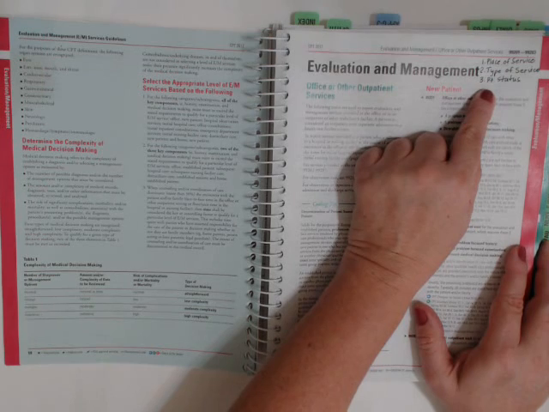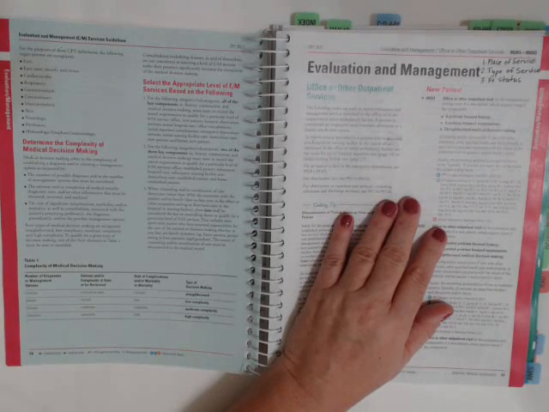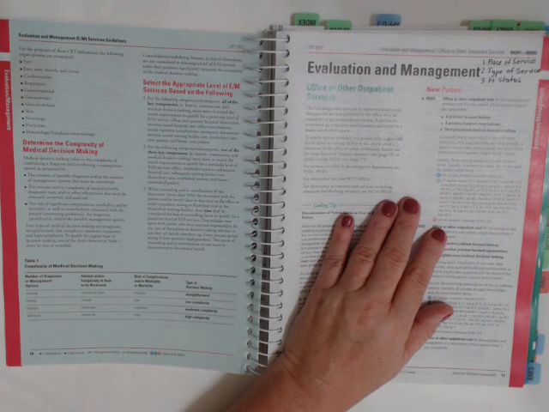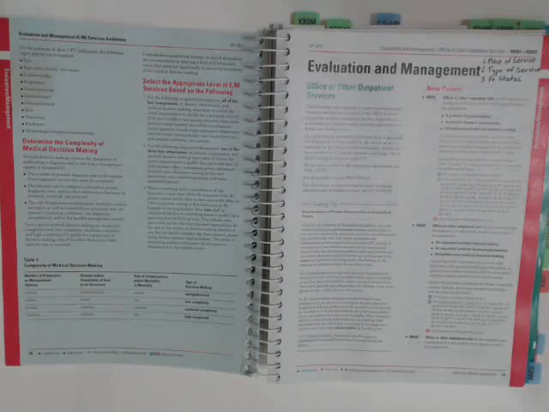Third, patient status. Are they a new patient or established patient? And all of this, I'm following in your chapter 9. I'm trying to see what page this might be on. I don't know. I was going to try to help you with that, but I don't know which page it's on.